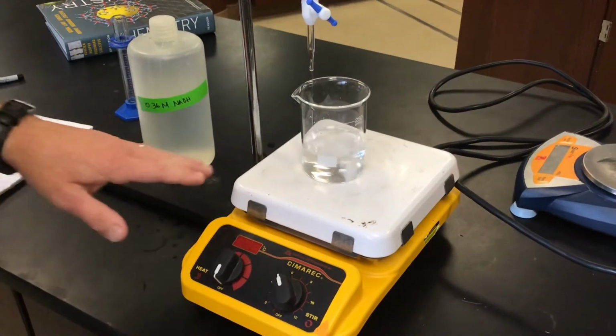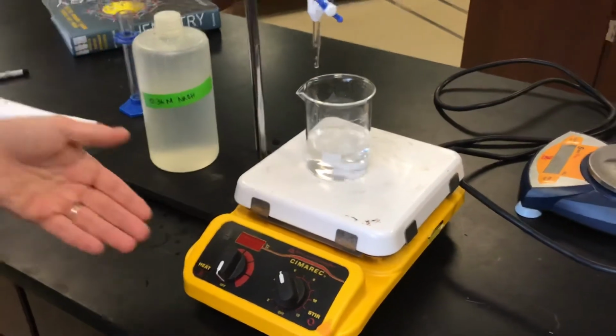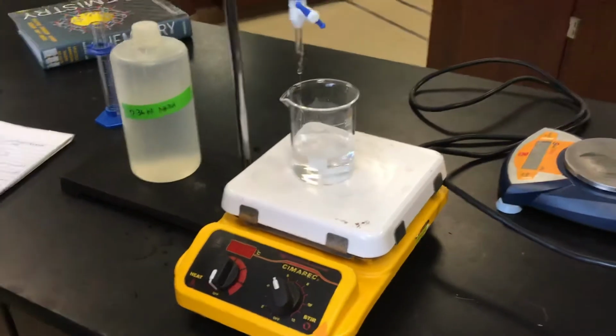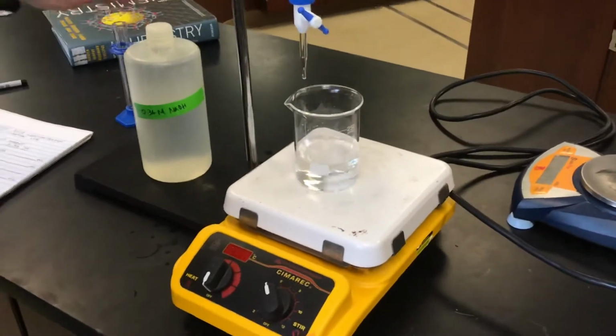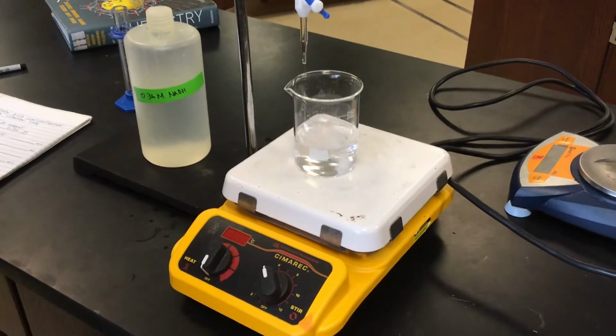By the way, we're using an automatic stirrer for this, so we don't have to stir by hand. But if you didn't have one of these automatic stirrers, you'd have to stir with a stir stick to make sure that adequate mixing takes place.